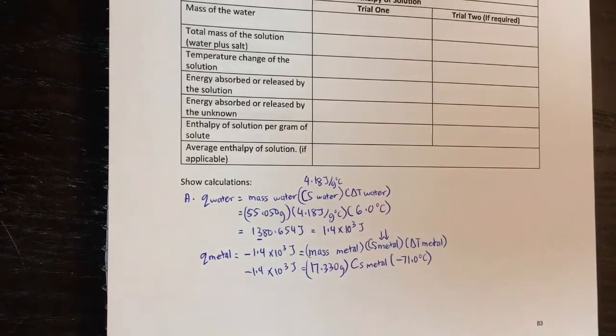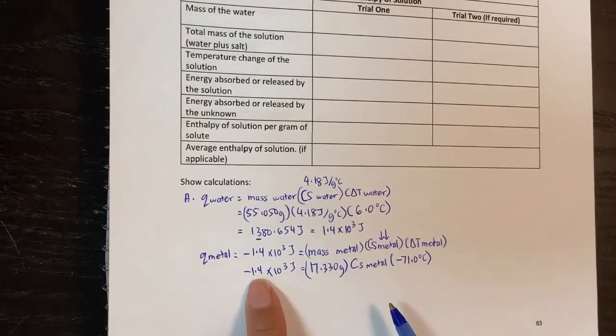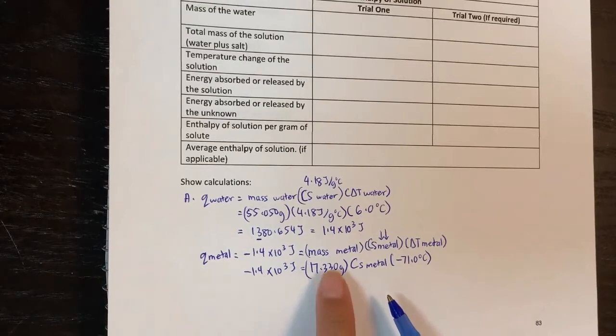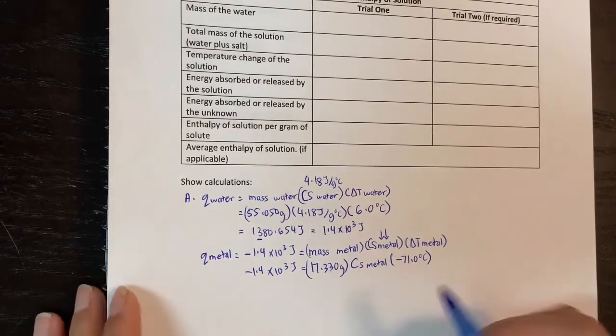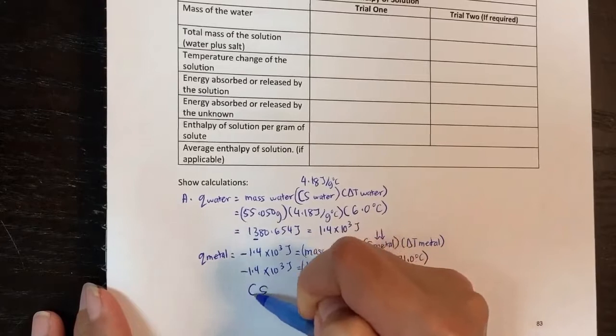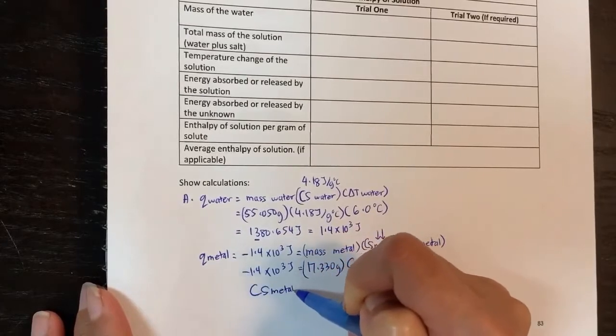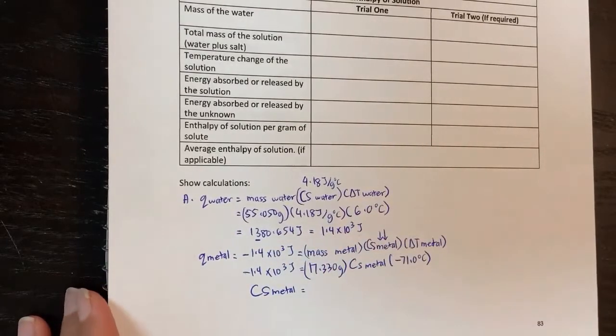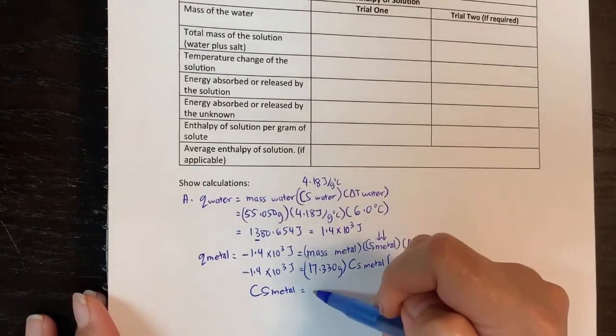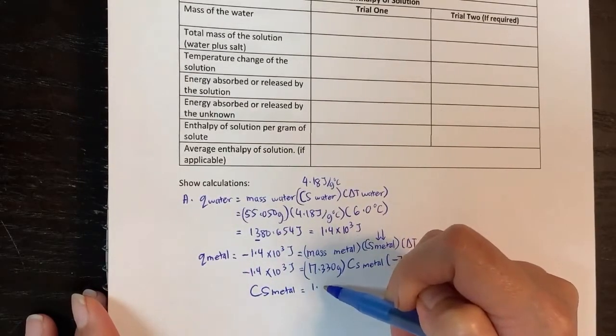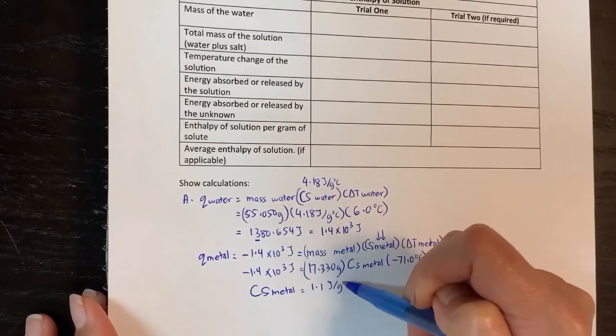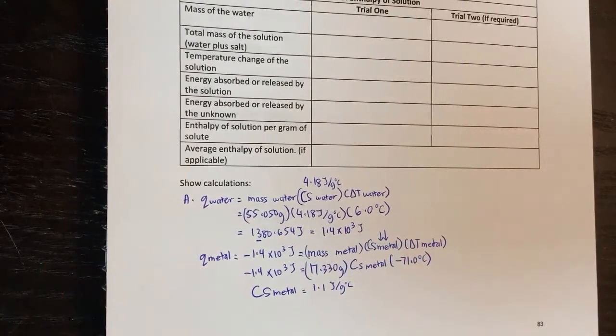Okay. So let's go ahead and solve for this. So basically take negative 1.4 times 10 to the power 3 divided by this value and divided by that value, you get Cs of metal. It's going to end up being a pretty small number, but it's going to be a positive value. In this case here, with 2 sig figs, it ends up being 1.1 joules per gram Celsius. Okay, it should be a really small number and positive value. Hopefully you calculate something like that with your set of data. Remember, your answers will be very different.